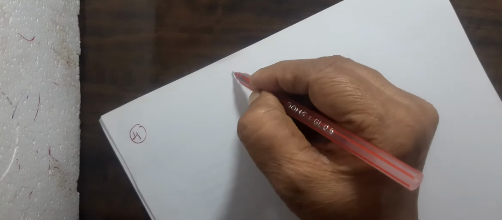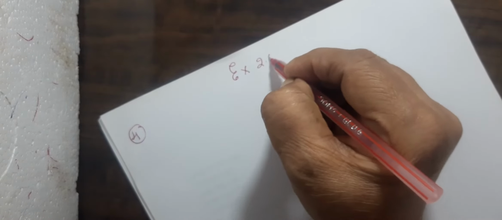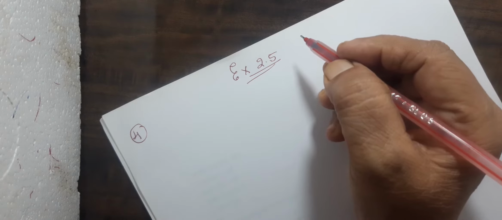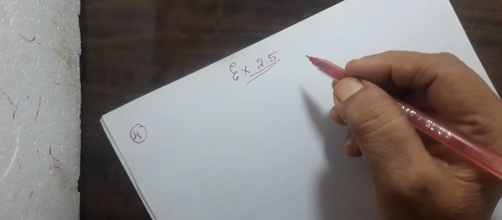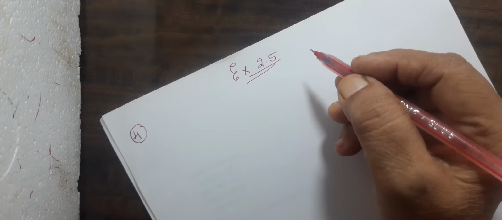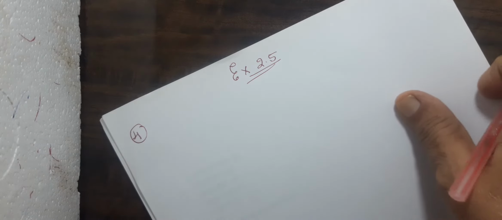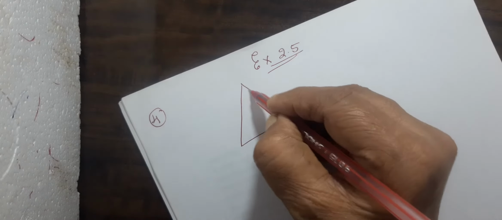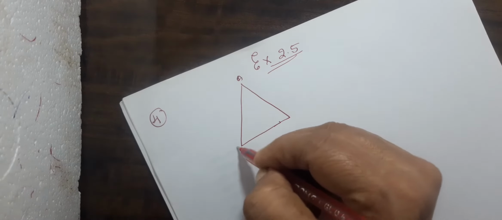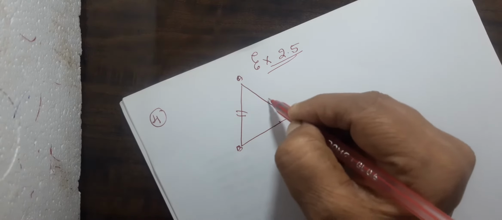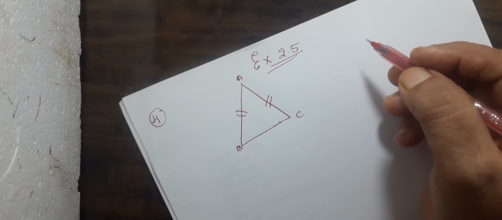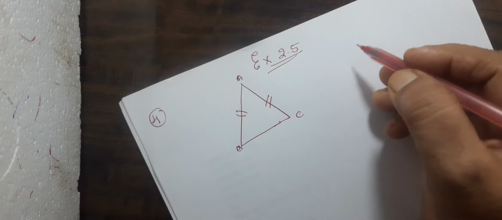See, for example, the fourth one, exercise 2.5 of similarity of triangles. I won't do it in detail, I'll just tell. ABC is an isosceles triangle, right angled at C. Prove that AB squared is equal to 2AC squared. It's a very easy sum. So you should draw the figure, and ABC is an isosceles triangle, and two sides are equal. You know that.